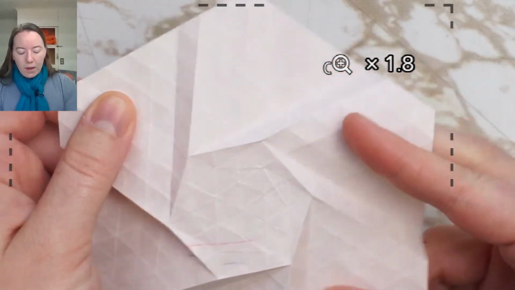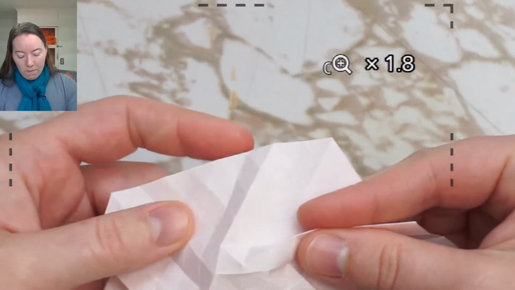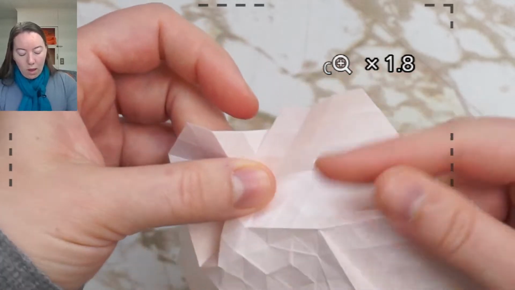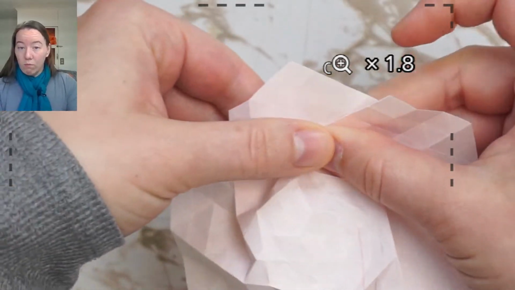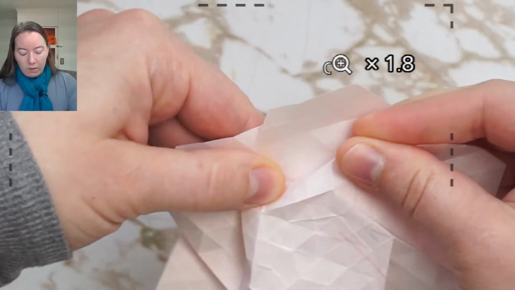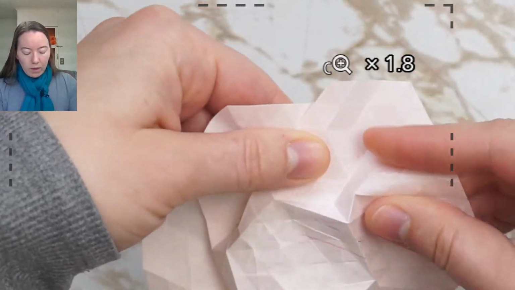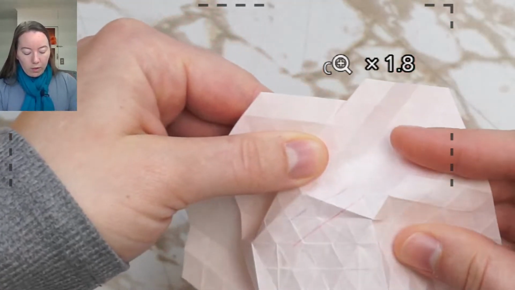So opening up again, if I shift it one more time, what do you think? Am I going to get 3 in, 1 out? And indeed, this is the pattern that we see when we are shifting our pleats.